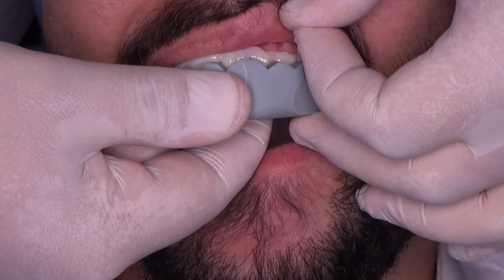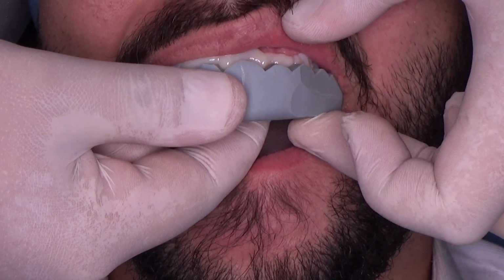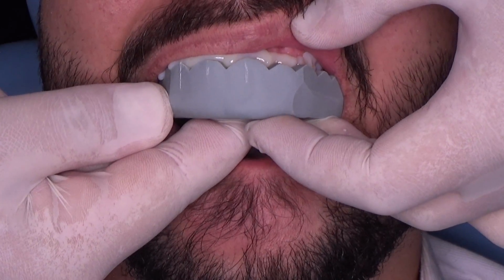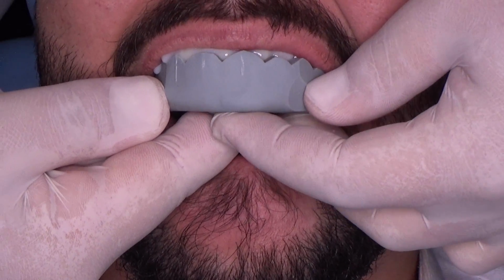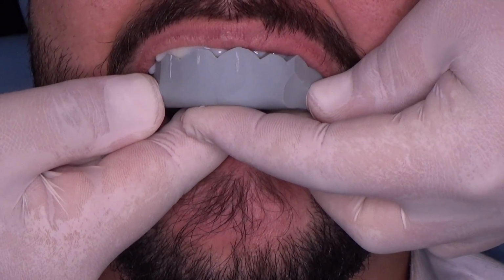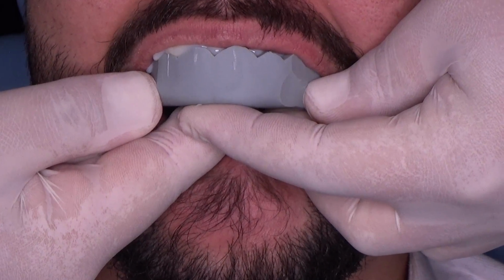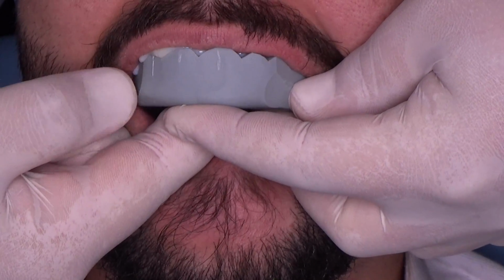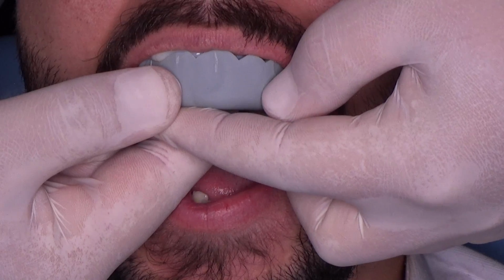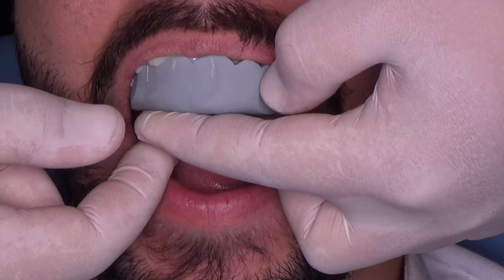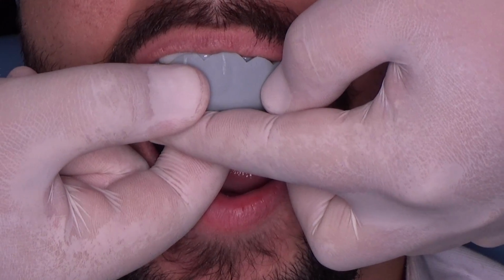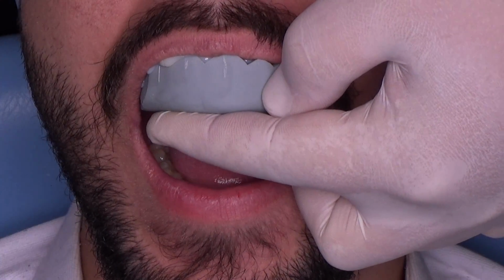Okay, great. You press from the palatal to the vestibular to be sure that the axis is out of his mouth, you see? So you keep in perfect position the key. We wait approximately a minute and a half, and the bisacrylic will start getting elastic. In this stage, we will remove it with an explorer.